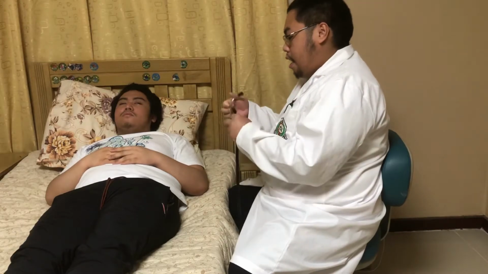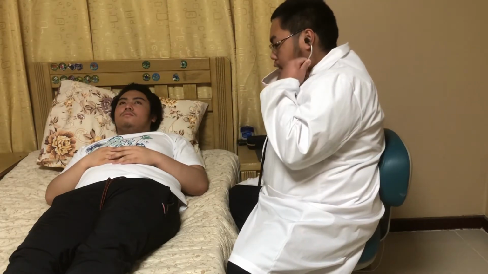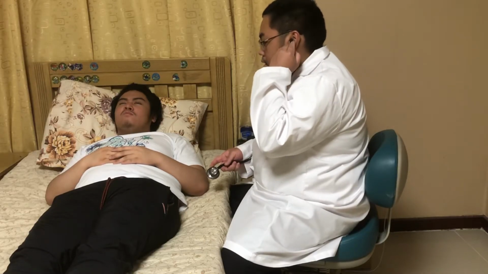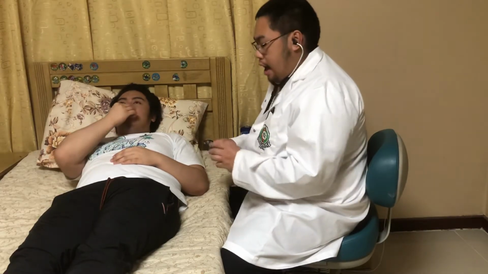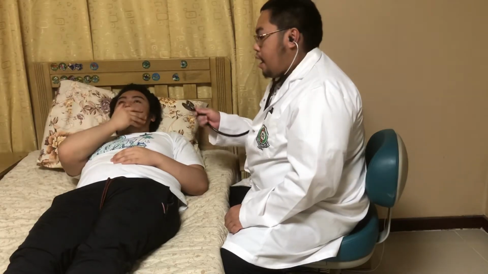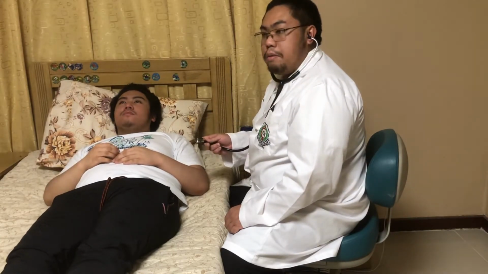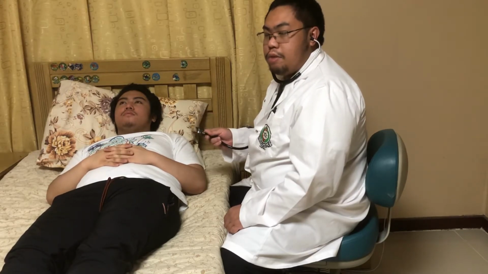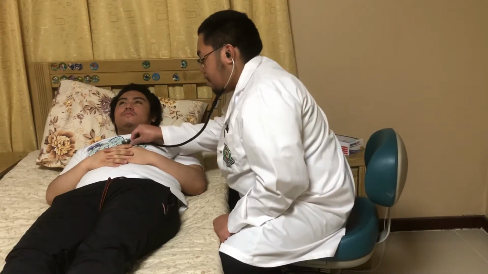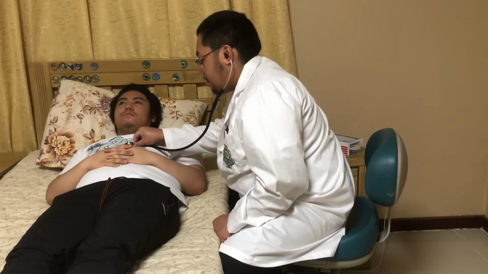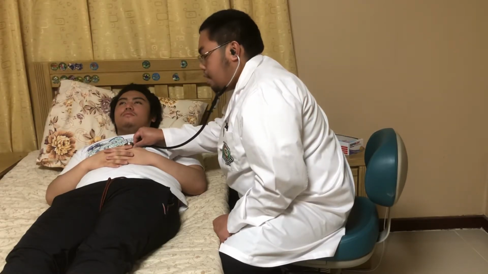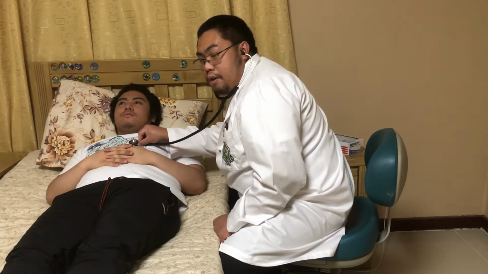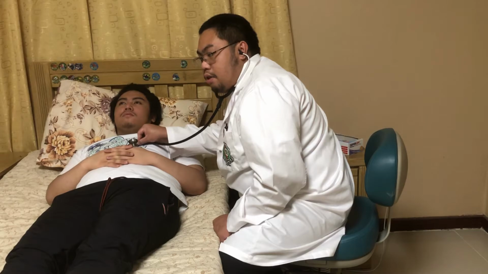And then after this, place the diaphragm at the apex of the heart on the left side. So basically this is where the heartbeat is mostly heard. While listening for a heartbeat, move it around to find a stronger heartbeat sound.